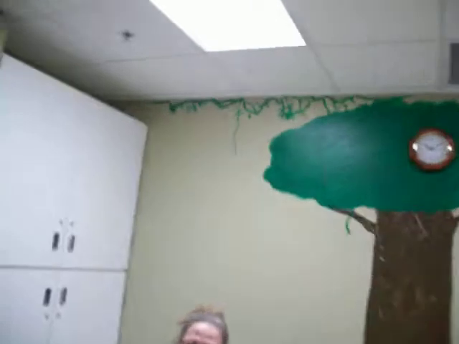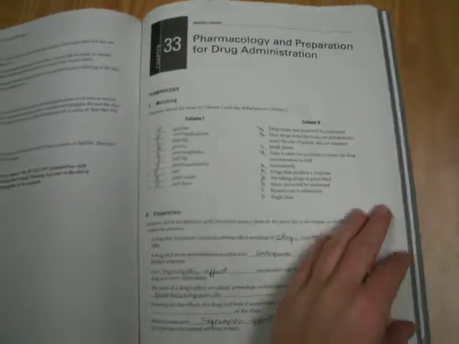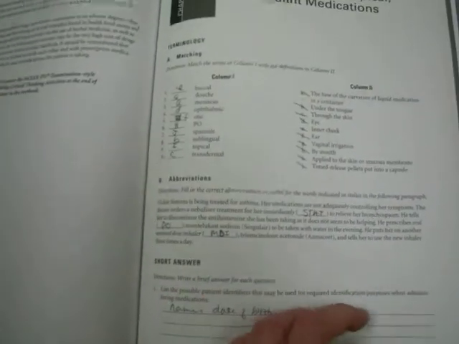This is the room in the hospital we're doing it in. There's nothing in here for me to cheat on. And these are my workbook pages that I completed. It's for chapter 34.